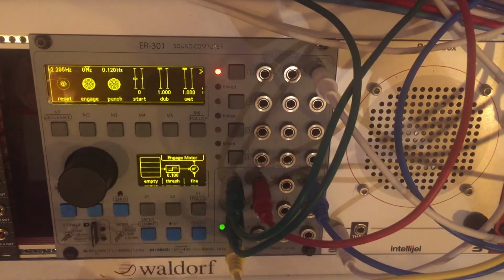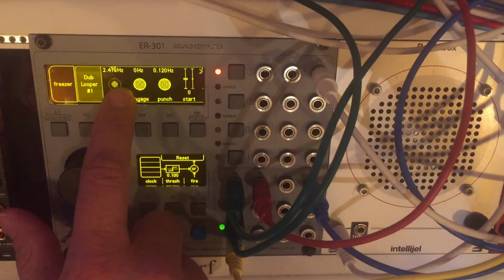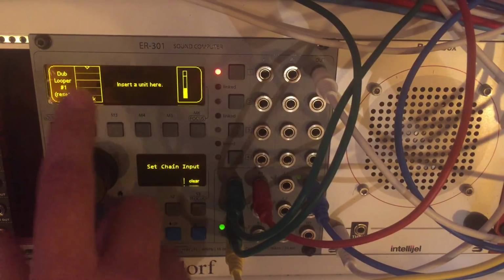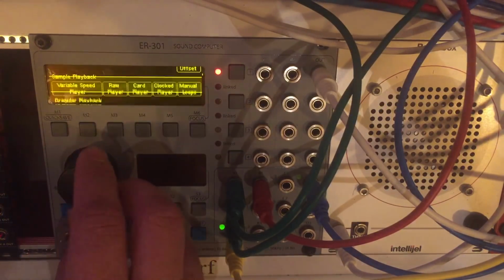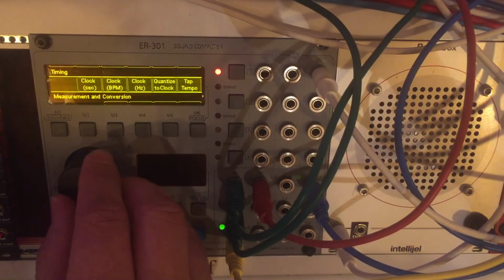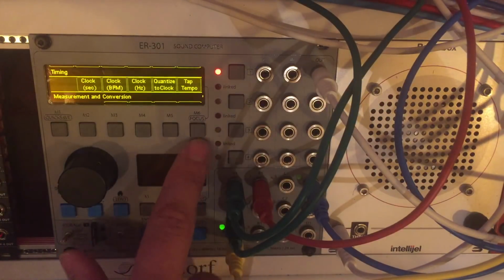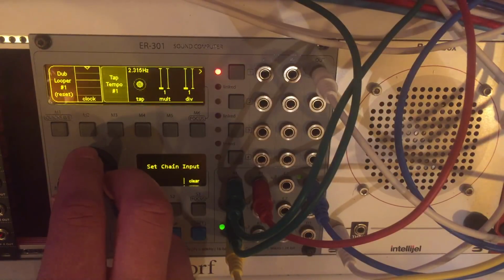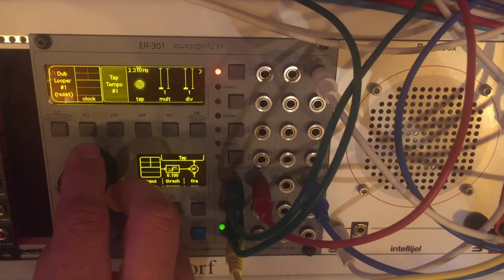The only thing is, though, I want to still be able to control my divisions. So all we have to do within this reset control, let's just add this new unit here. We'll go down to the bottom, and I want tap tempo. So there's our tap.